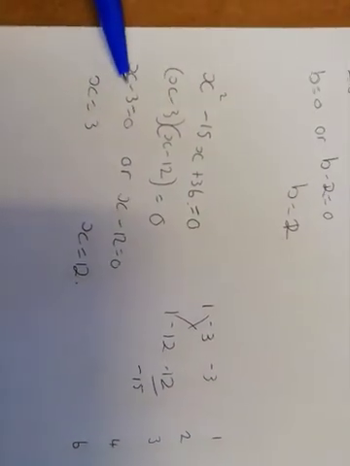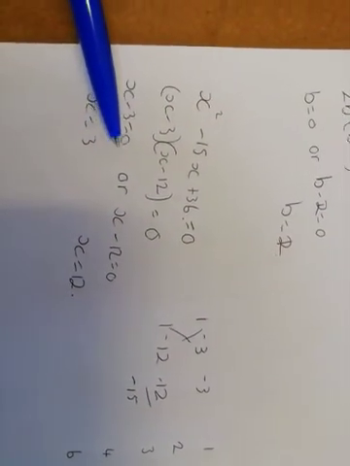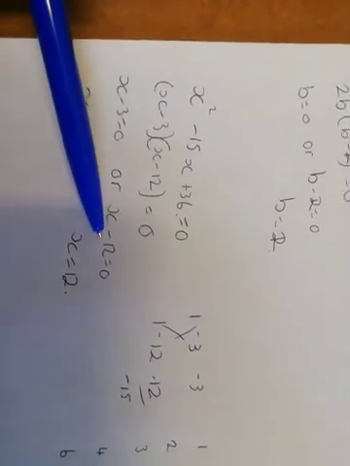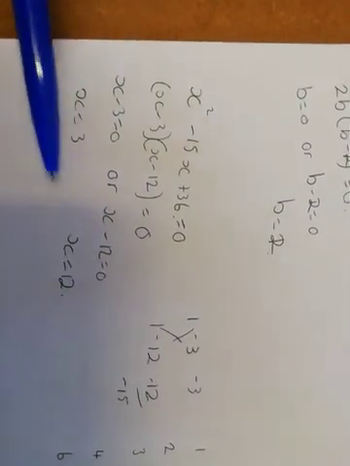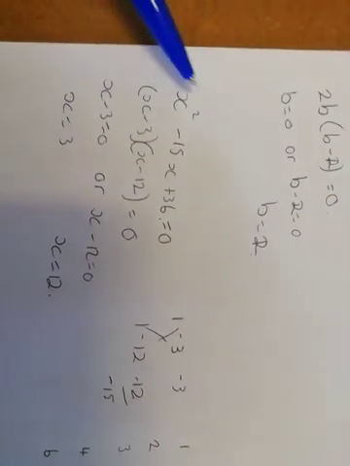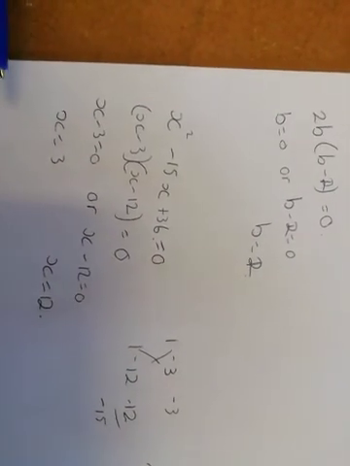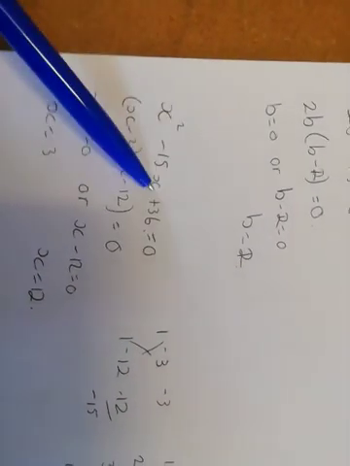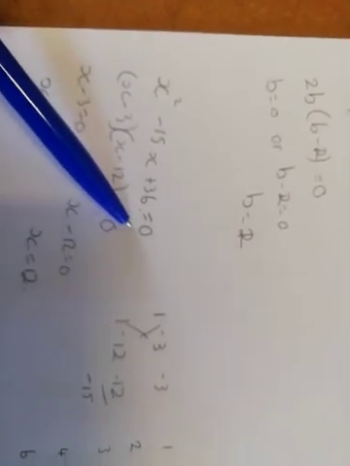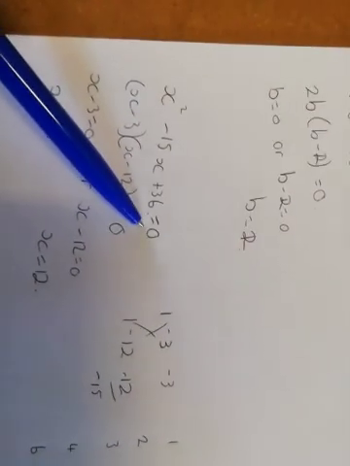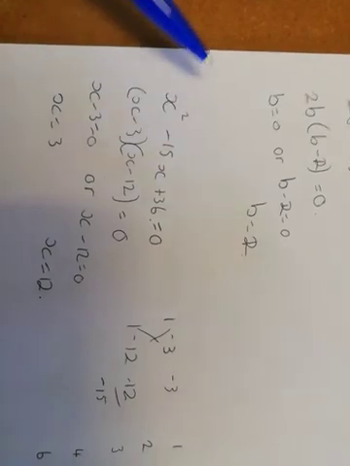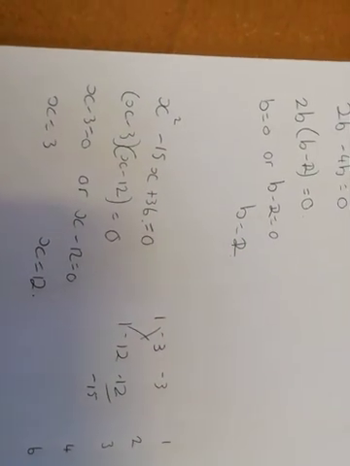Then again you say x minus 3 is equal to 0 or x minus 12 is equal to 0, and you solve. This is the standard form of any quadratic equation. It has to be a trinomial equal to 0. It always has to equal 0 when you start working with quadratic equations.